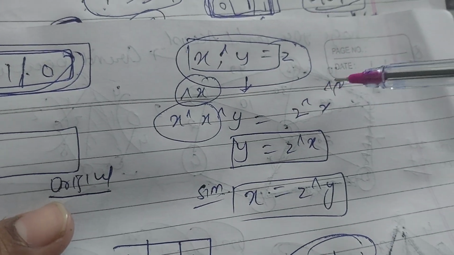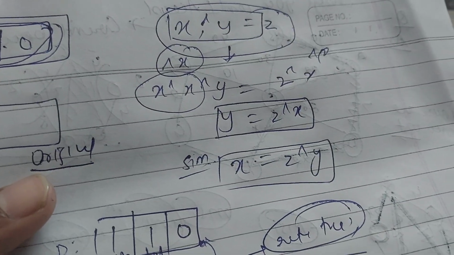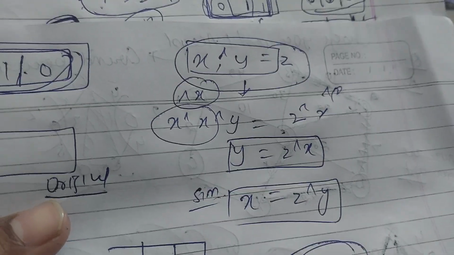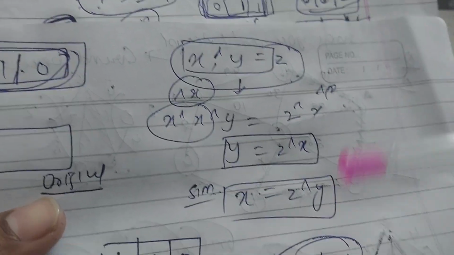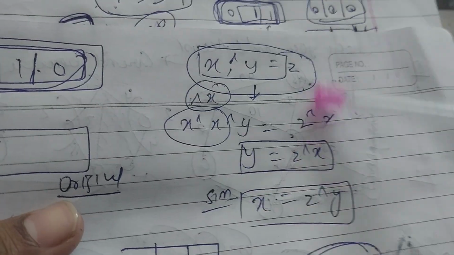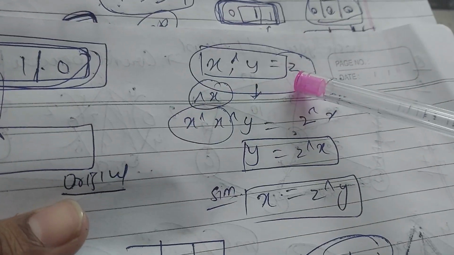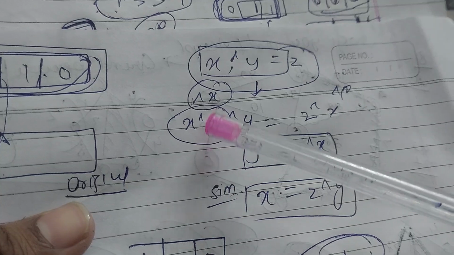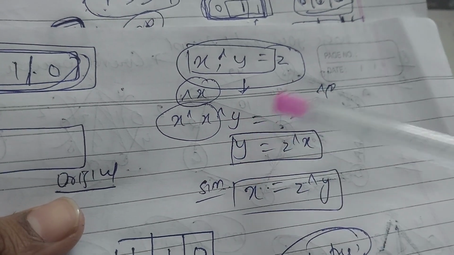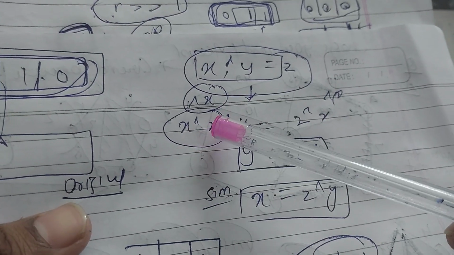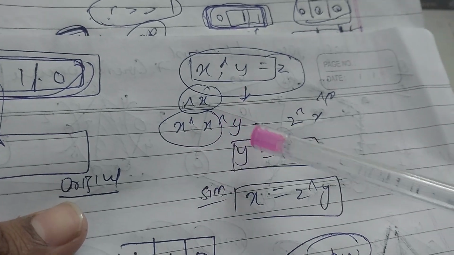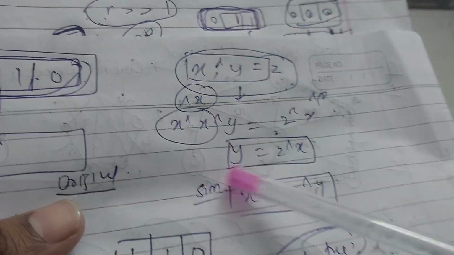All three variables x, y, z can be found by the XOR of the other two. If this is the initial condition, we can apply XOR on both sides: x XOR x XOR y is x XOR z. Same values XOR to 0, and 0 XOR y is y. So y is equal to z XOR x, and we derive this.